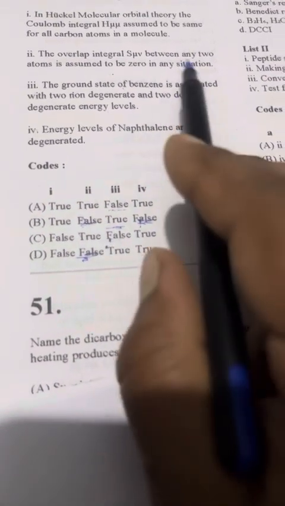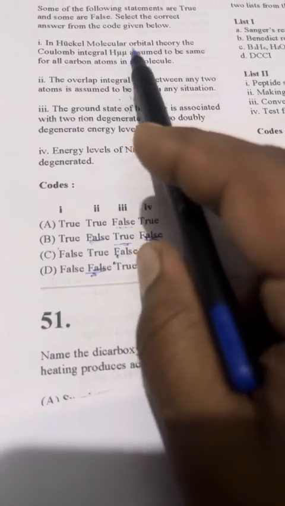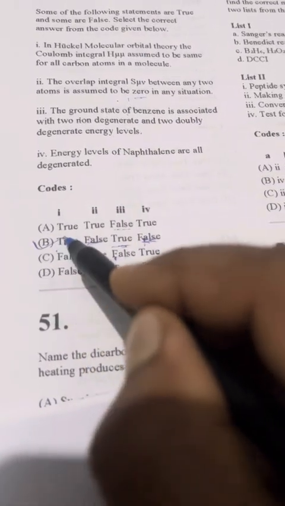We can find this is true. This is false, there is given 0 now. It should be 1. And then automatically this is true. So the answer will be B.